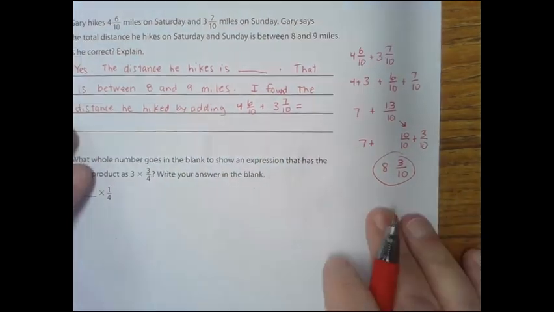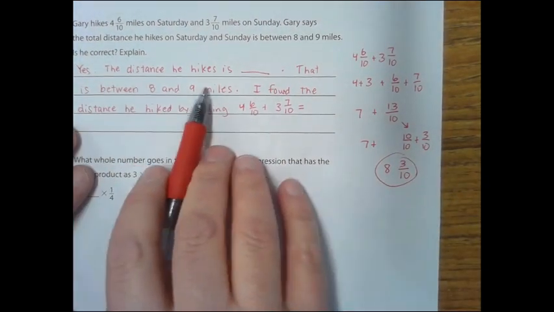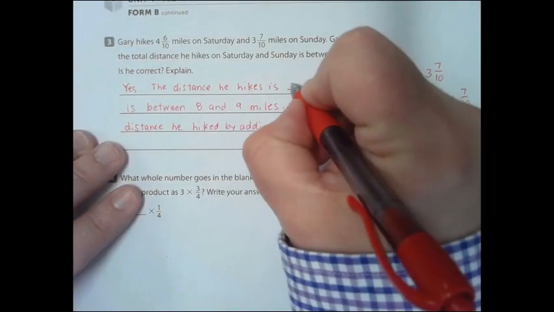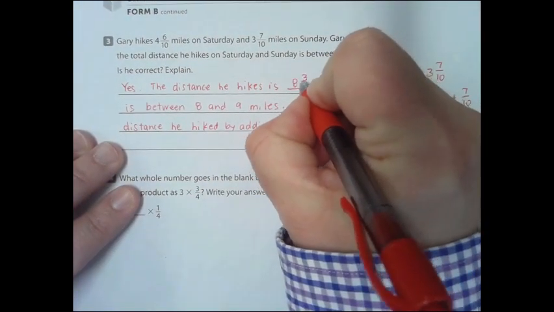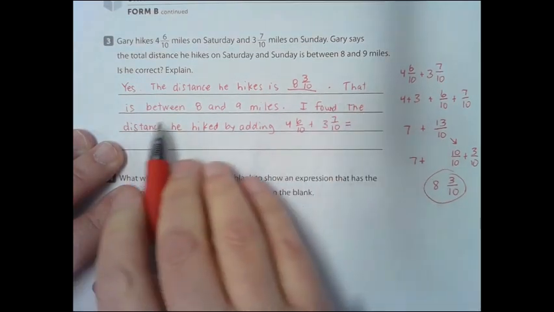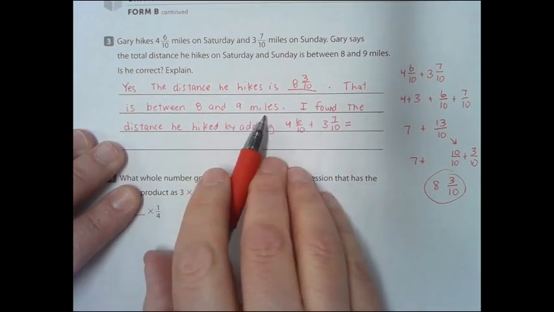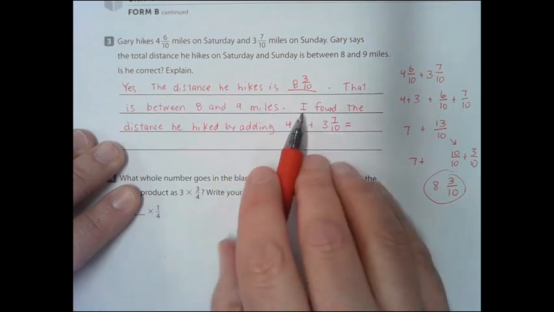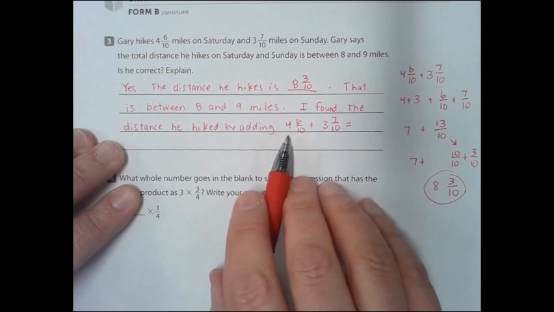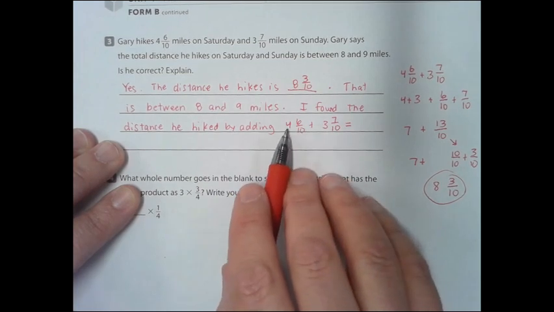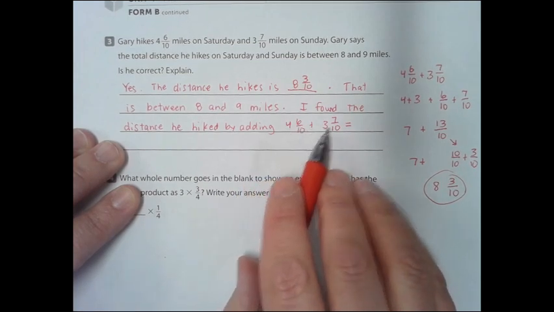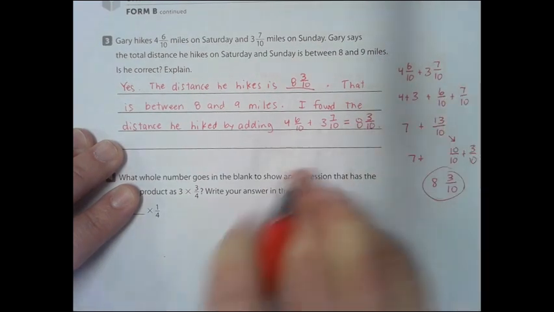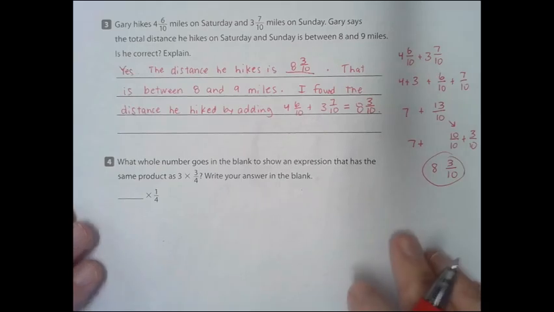Okay, so the distance he hikes, and I'm going to fill in the blank, is 8 and 3 tenths. That is between 8 and 9 miles, right? Because it's in between 8 and 9. It's a little bit past 8. So I found the distance he hiked by adding 4 and 6 tenths, and 3 and 7 tenths to get 8 and 3 tenths. And that would be a nice explanation there.